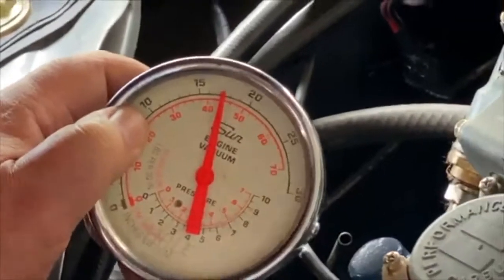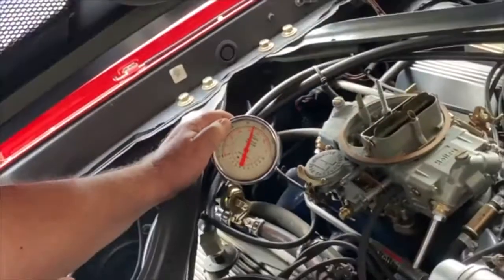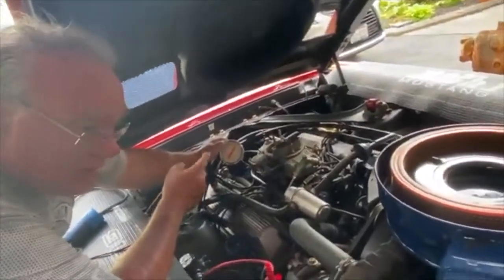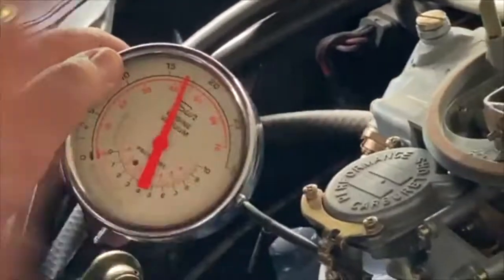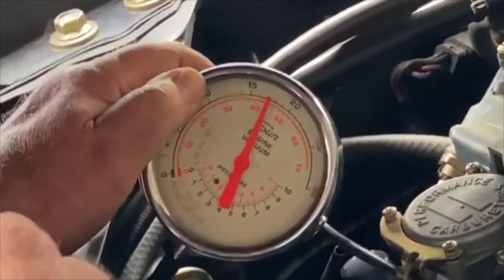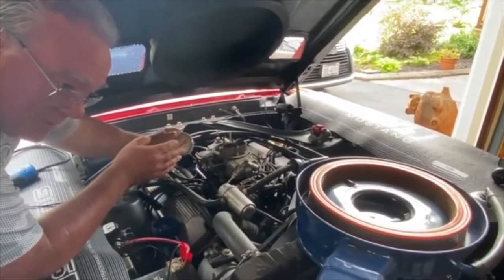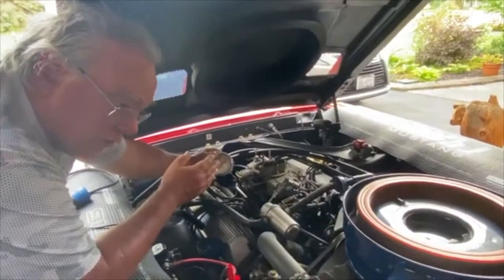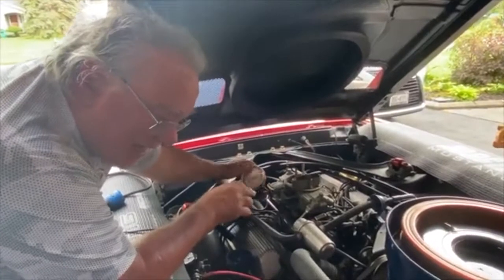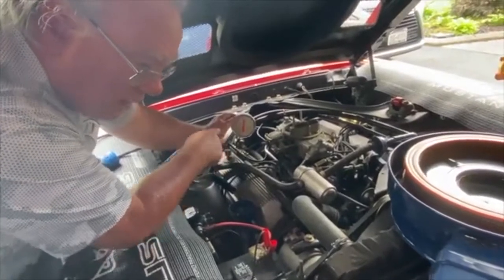If you take a look, it's showing about 17 inches of mercury intake manifold vacuum. That's a good reading. If you look, the needle is steady, it's not bouncing around. If it was bouncing around, it would be indicative of intake valves that are beginning to leak, or a very high performance camshaft, but this is a stock cam, so that's not the case. Anyway, that's intake manifold vacuum.